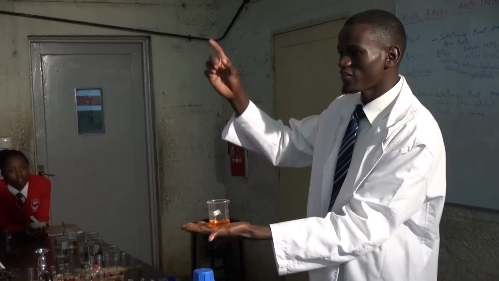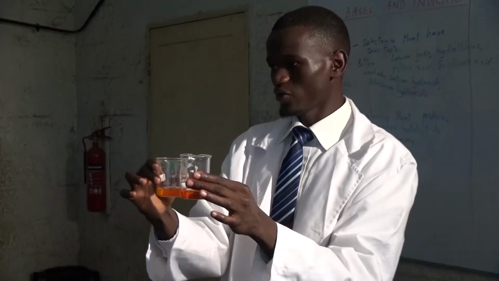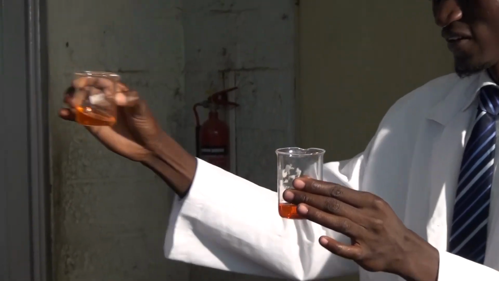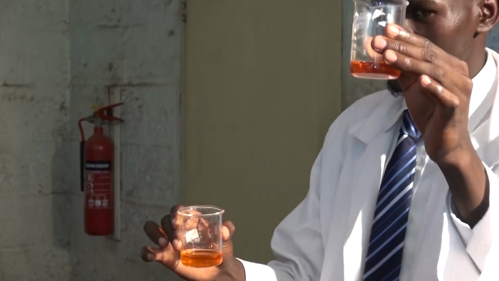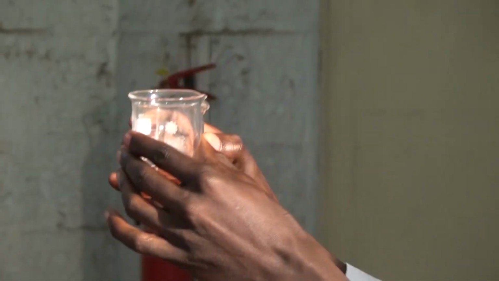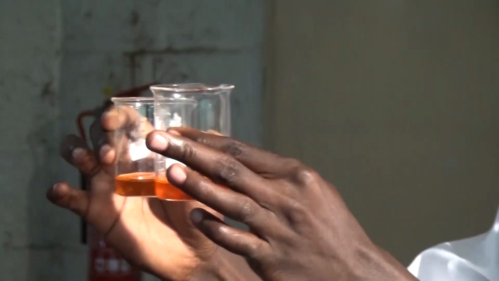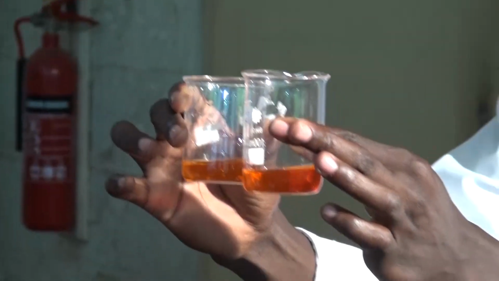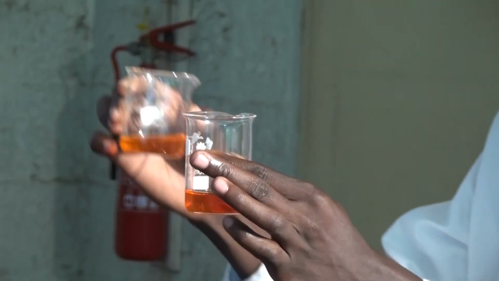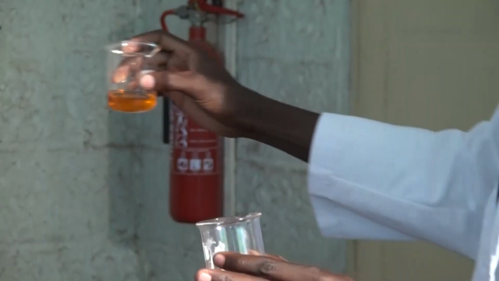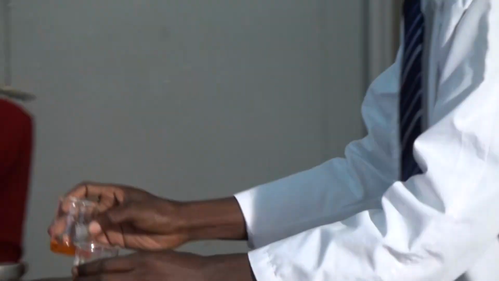Just check. Who is having that solution of hydrochloric acid? Are you seeing how close they are? Yes. This is the color of the indicator in sulfuric acid, and this is the color of the indicator in hydrochloric acid. So we are seeing that the indicators have distinct colors in either bases or acids. Are we there? Yes.